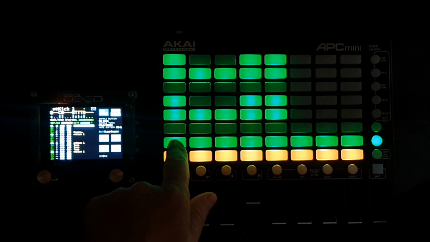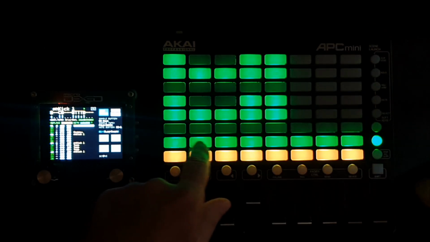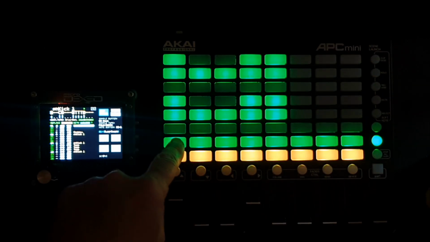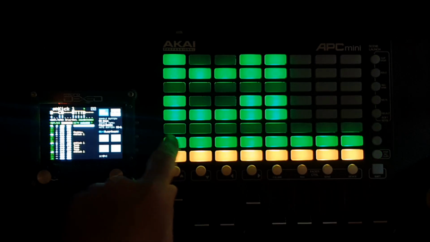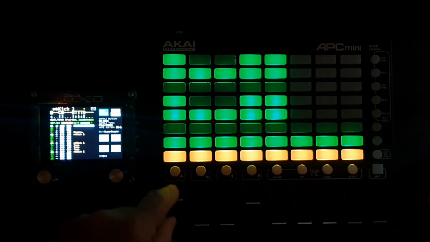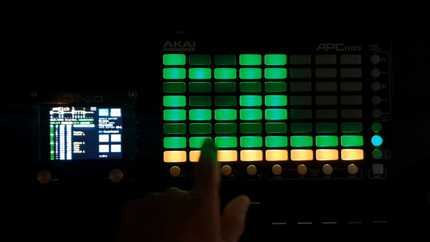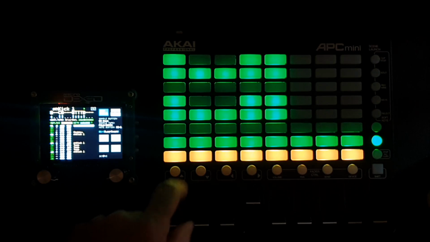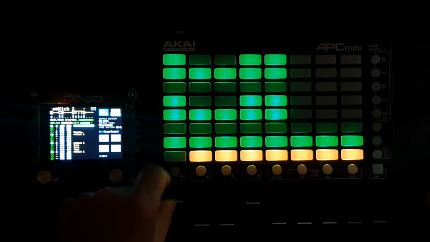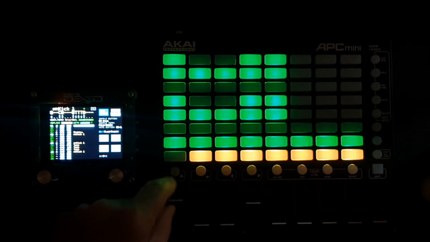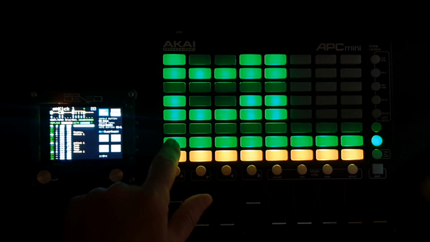In our case, by having the APC Mini Mk1, we can't see a lot. We see either the pad on or off. On the Akai APC Mini Mk2, you would see variable brightness on this LED.